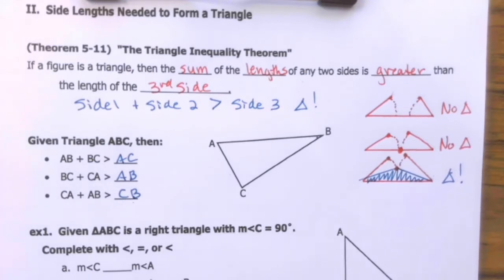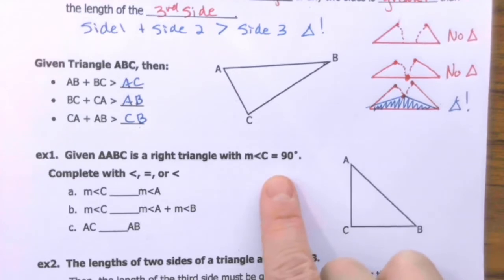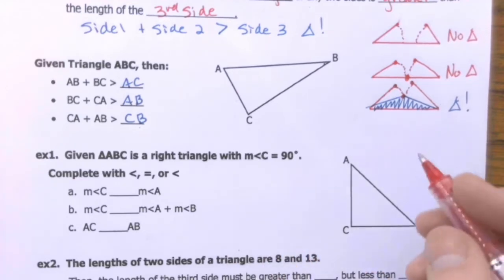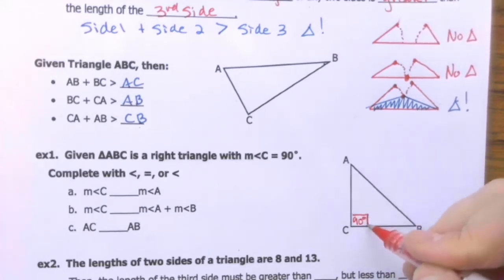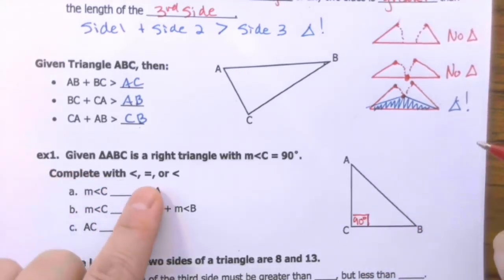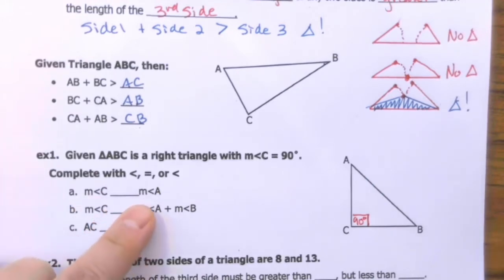All right, let's do some practice problems with this. Okay, example 1. Given triangle ABC is a right triangle with the measure of angle C 90 degrees. Let's mark that. So 90 degrees. Complete with less than, equal to, or greater than. So angle C blank angle A.